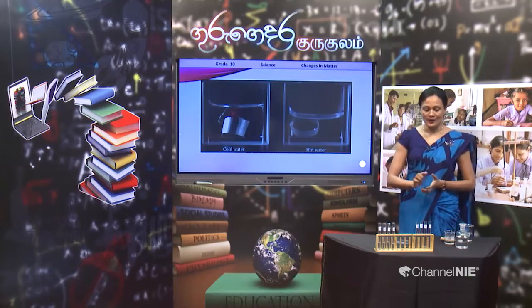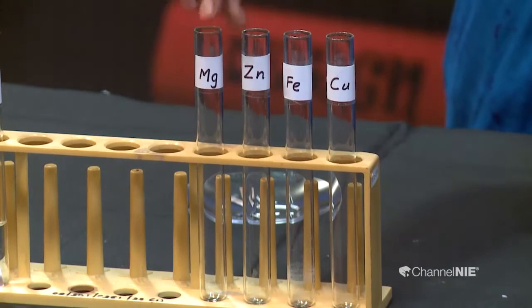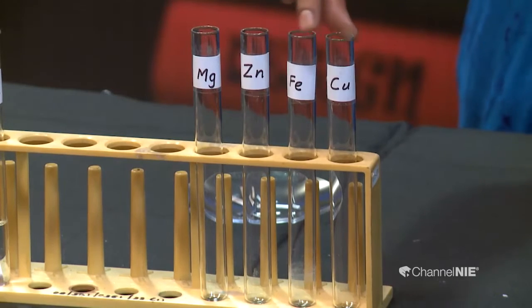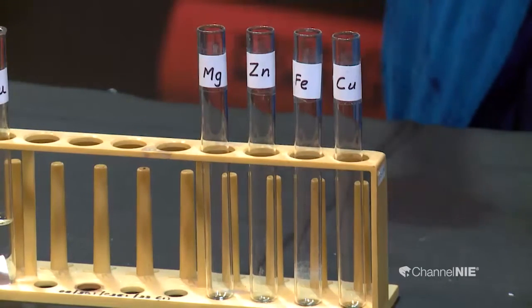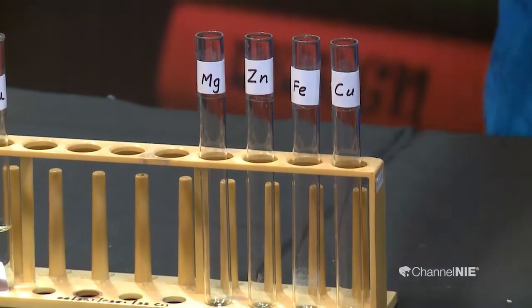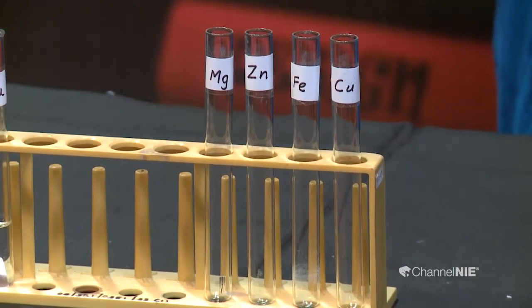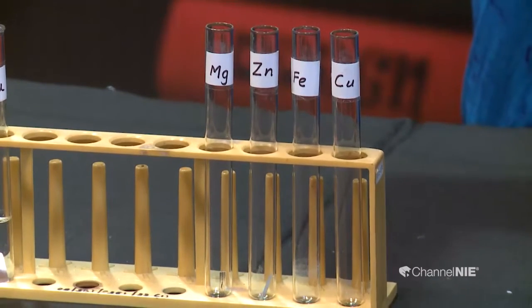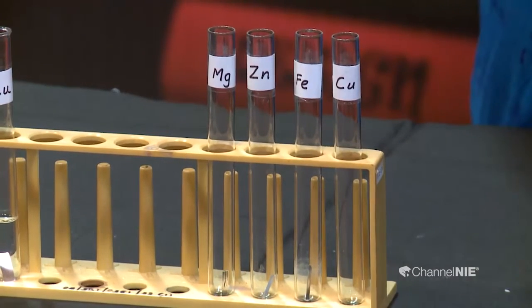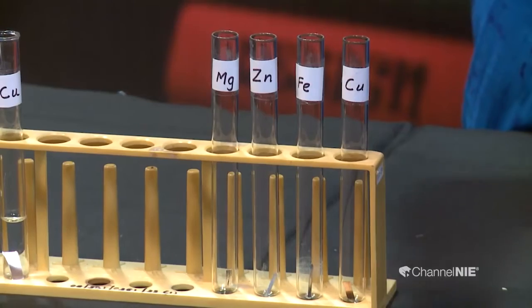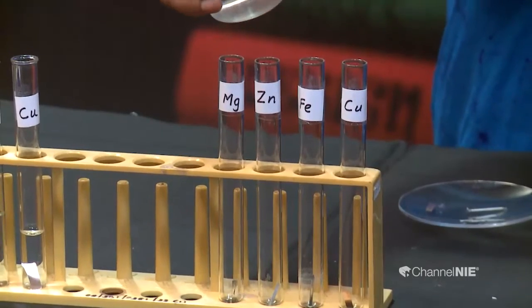For that, I have got some test tubes labeled magnesium, zinc, iron and copper. Now I am going to add these metals into those 4 test tubes. First I am adding magnesium, then zinc, iron and copper. I am going to add hot water into each test tube.